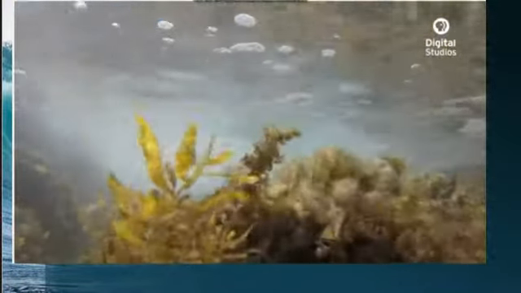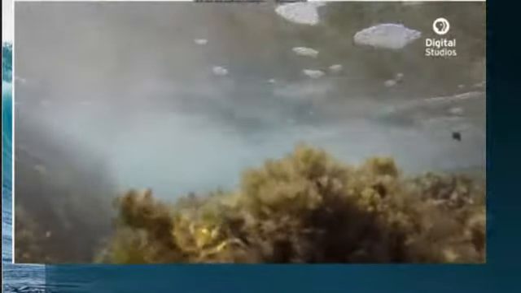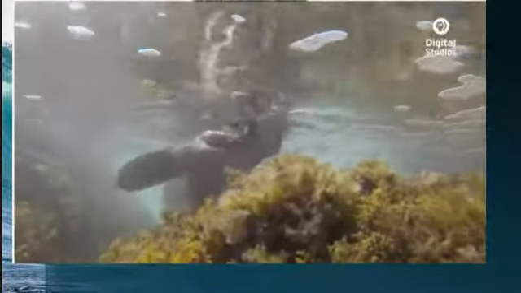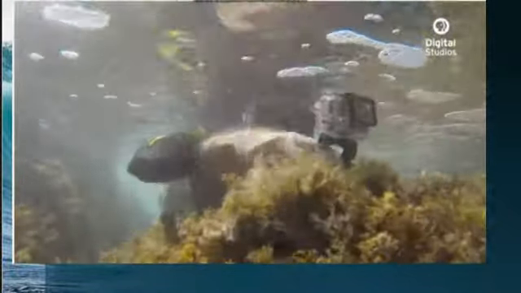The first thing you notice in these tide pools is that it's not a coral reef. Corals can't handle these types of conditions very well, and the substrate or the bottom of the tide pool is generally either bare rock or is covered with algae.